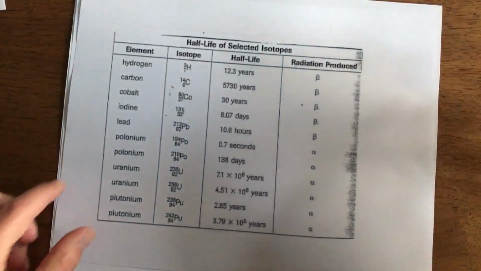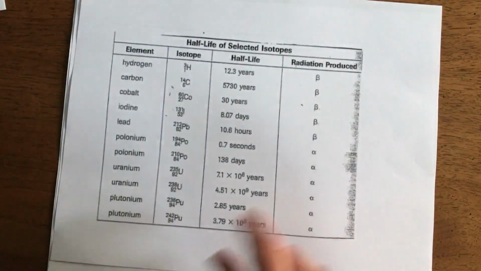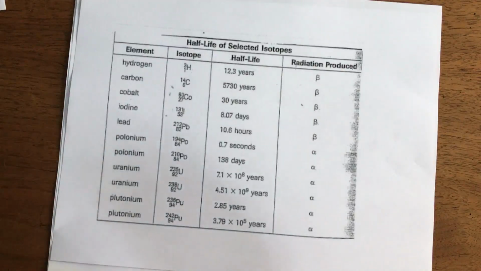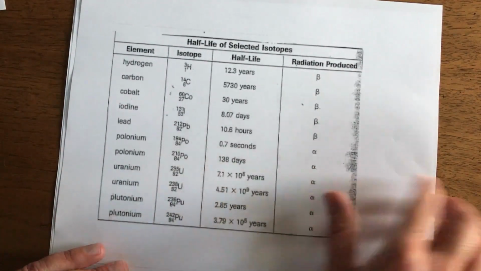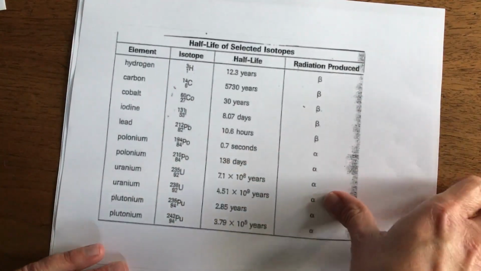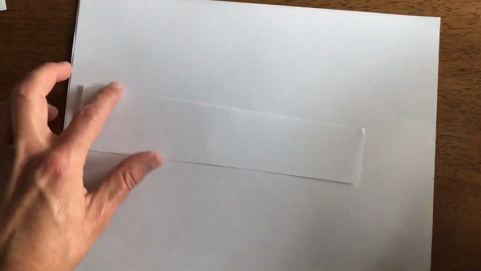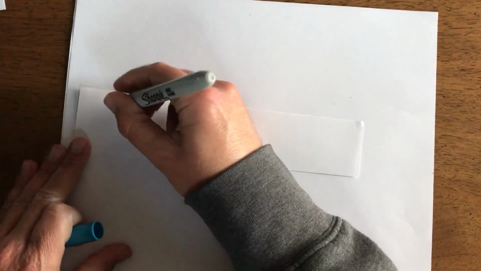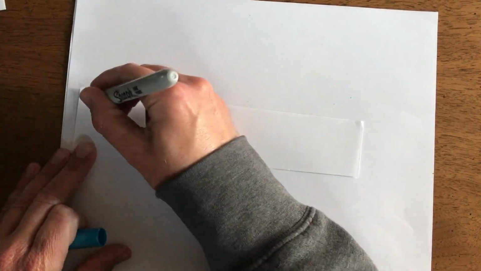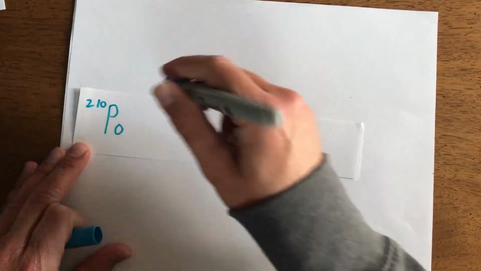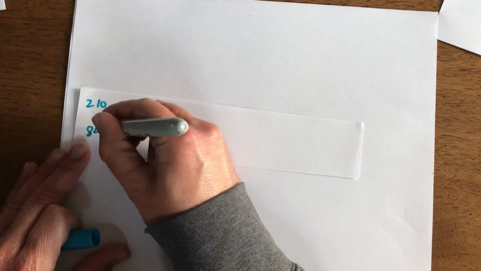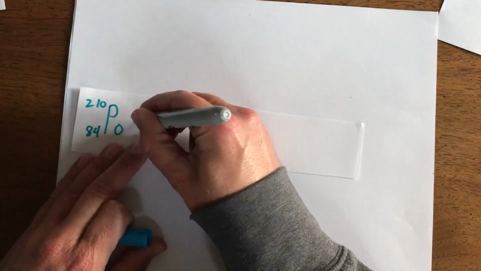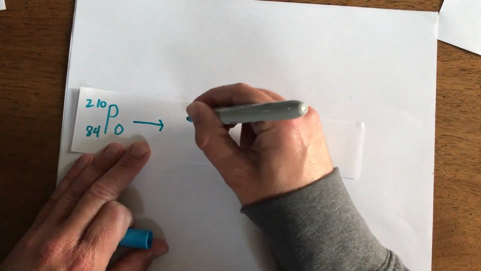Let's do one of the examples of alpha decay. So let's do polonium-210. So it says it undergoes alpha decay and it takes 138 days. So polonium-210, we'll write down Po for polonium. 210 is the mass number. Polonium's atomic number is 84, and it is going to undergo alpha decay.